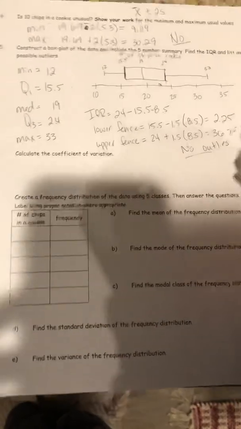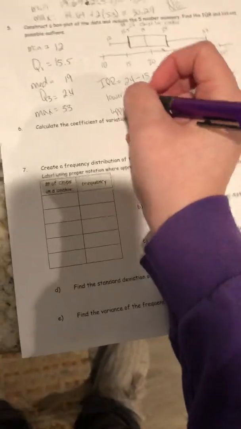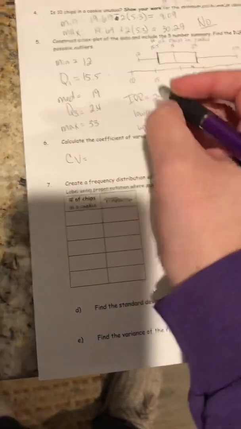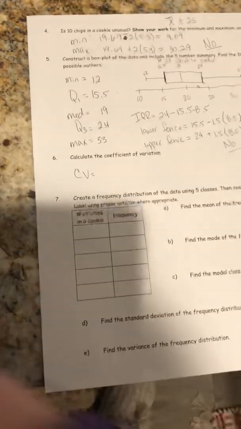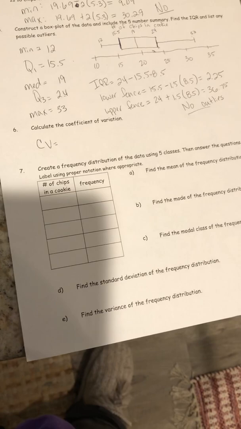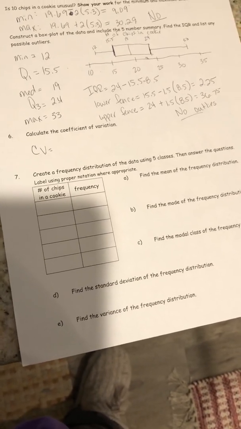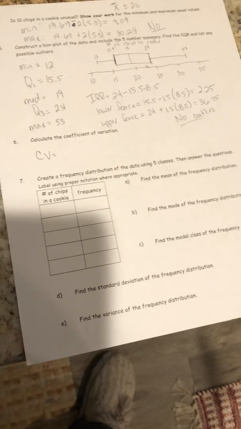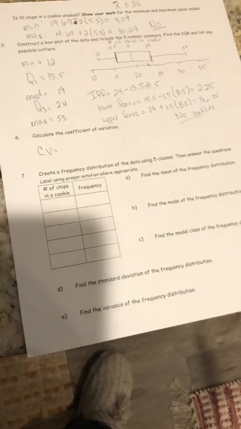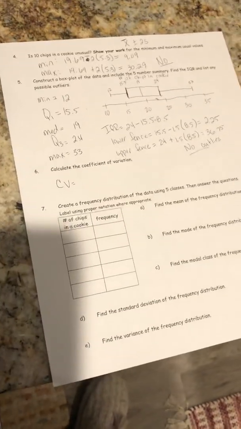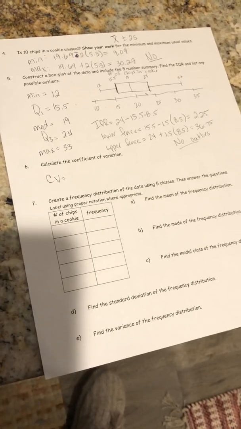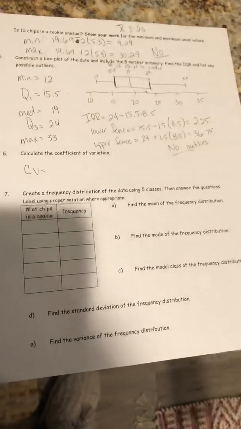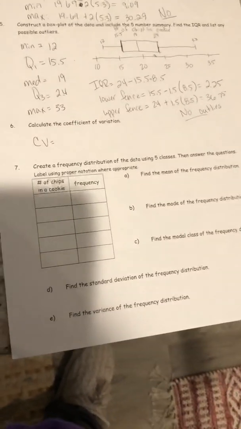And so that's done. For number 6, it says calculate the coefficient of variation. So that is our CV. I can't remember if the Desmos will just do that for you. Let me click on it. Oh, no, the COV, that's covariance. So I don't think the Desmos will do that. I think you still have to use the formula.